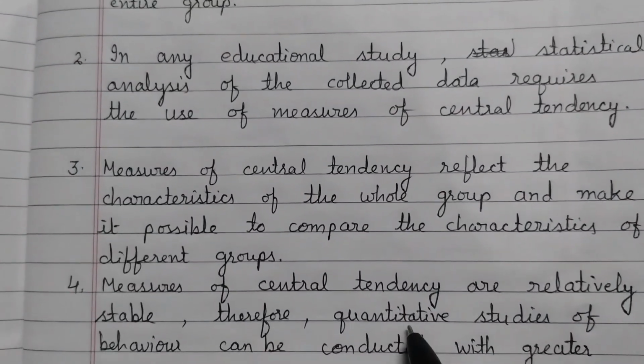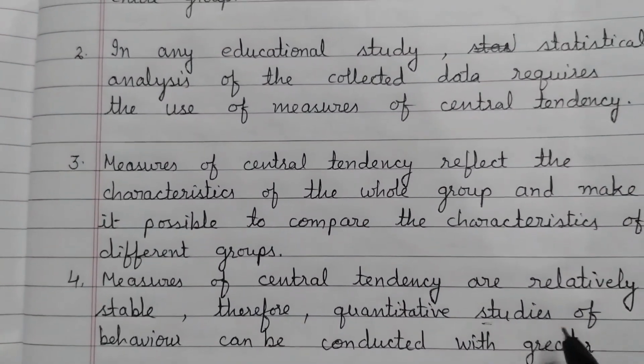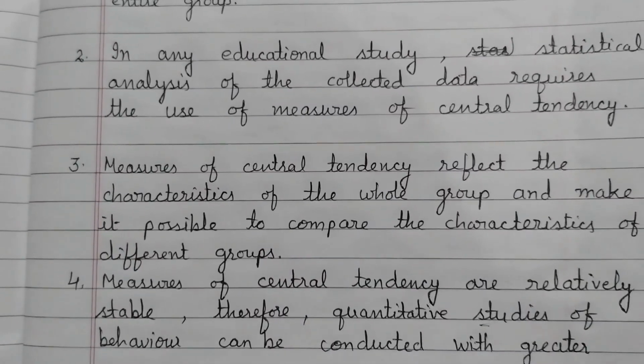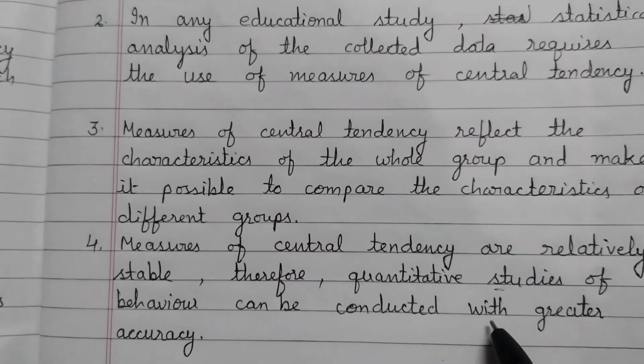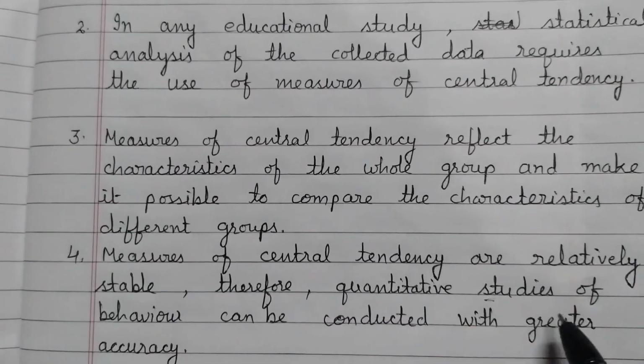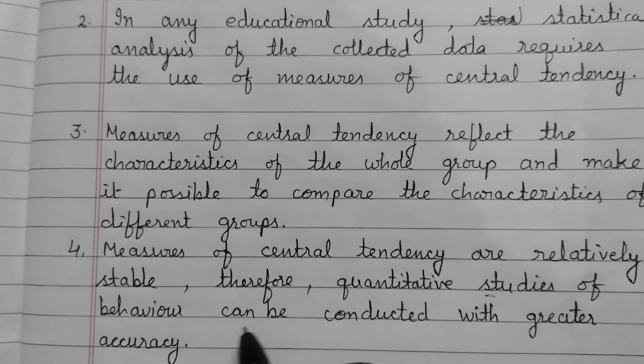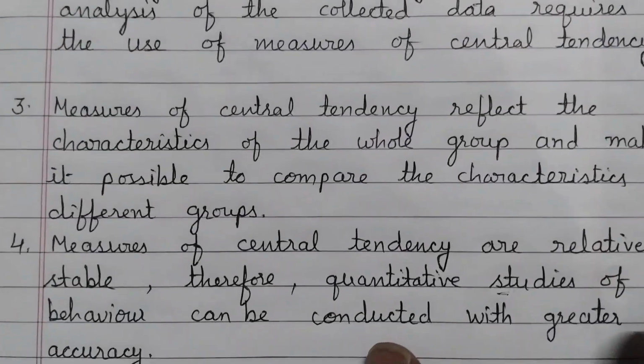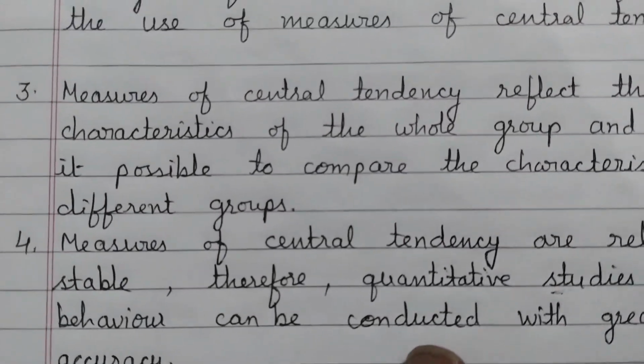Before, quantitative studies of behavior can be conducted with greater accuracy. So the most important thing is, accuracy is higher in central tendency terms. So this is all about the theoretical portion of the central tendency.